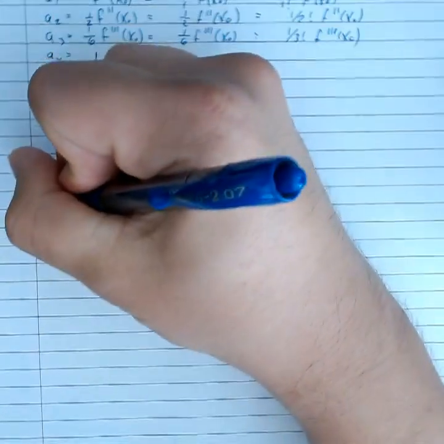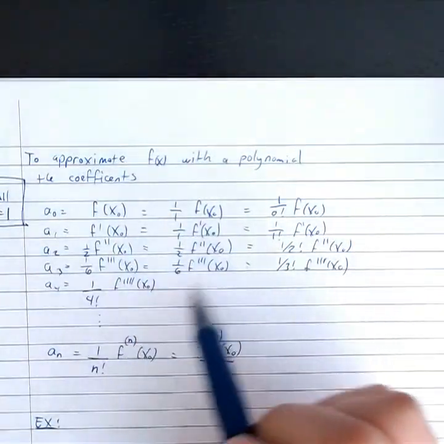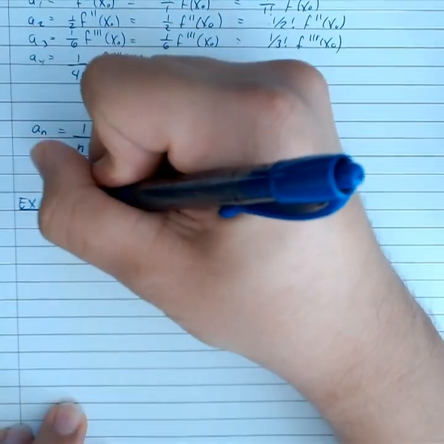Let's take one more example, and let's keep this one a lot simpler, because here I already have everything I need. So here I'm going to go ahead and say example.